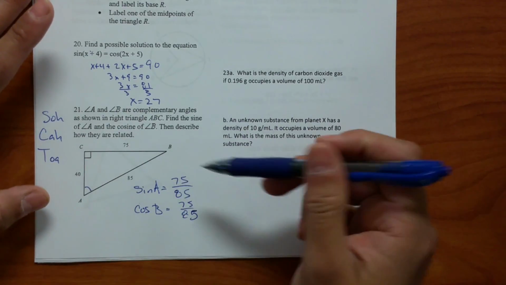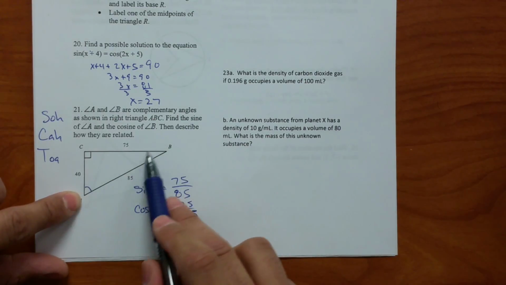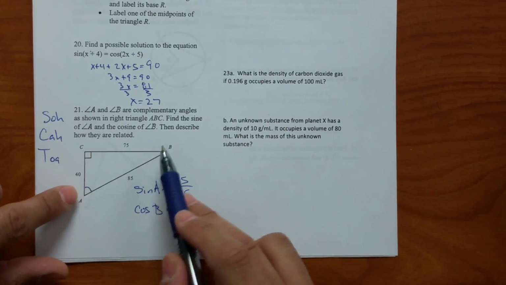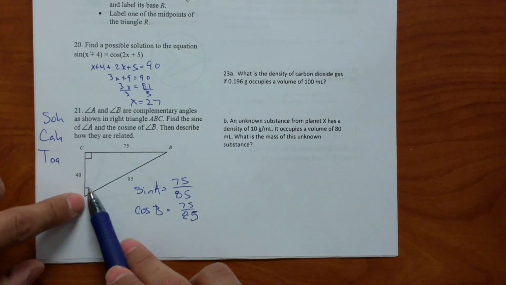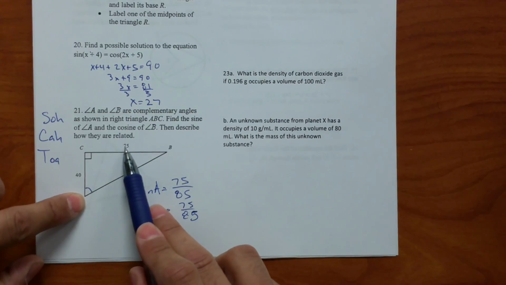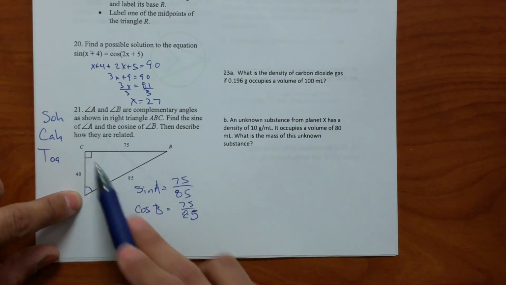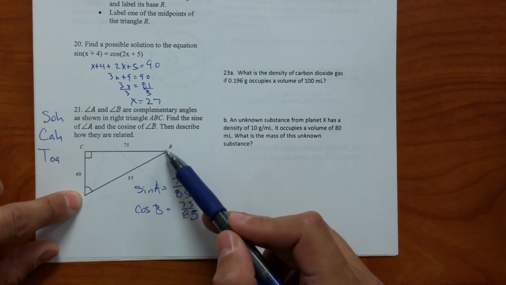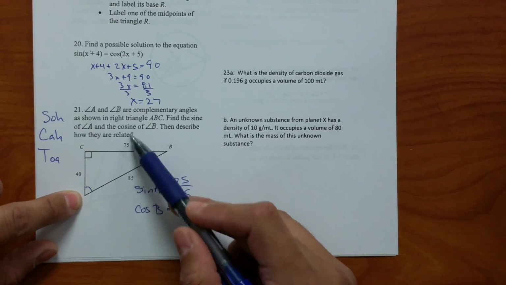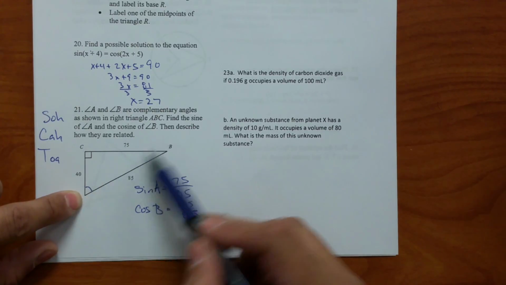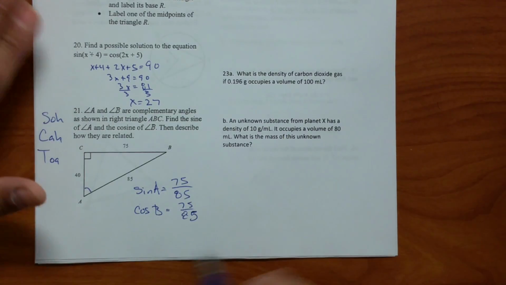Then describe how they're related. These are related because this one and this one are supposed to be complementary of each other, so together they have to add up to 90. But since we're referring to this angle here in terms of this and this, this is opposite of here and the hypotenuse always stays the same. Now from B, this one is going to be adjacent, so this is next to B, and this one is always the hypotenuse. So that's going to be the comparison. That's why these two end up being the same values here.